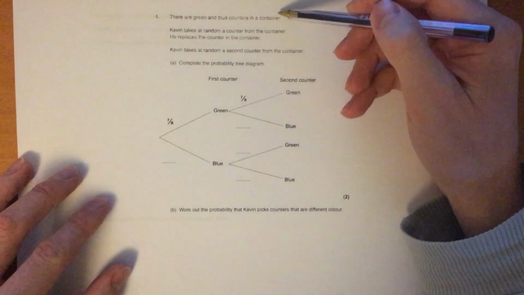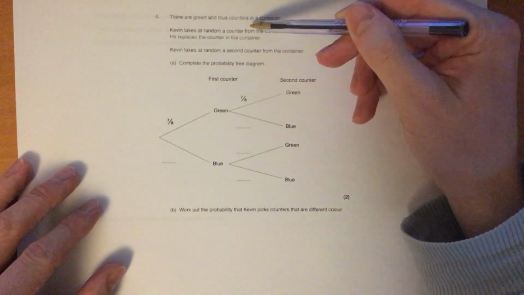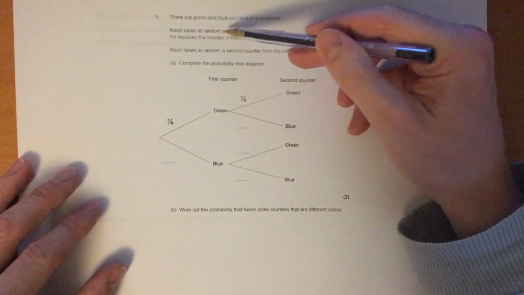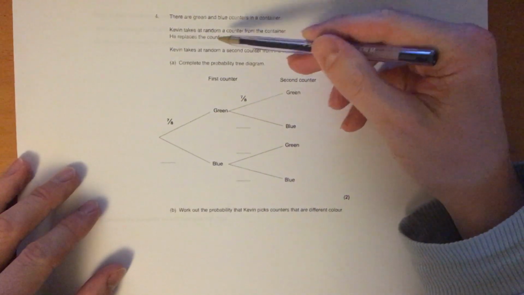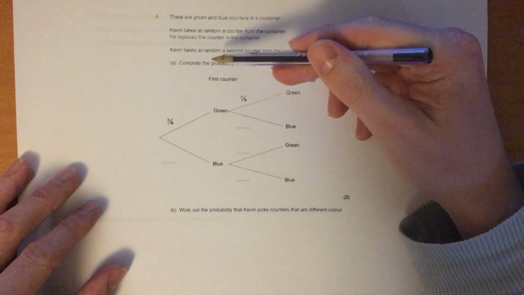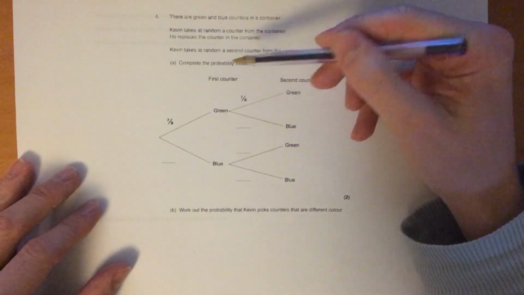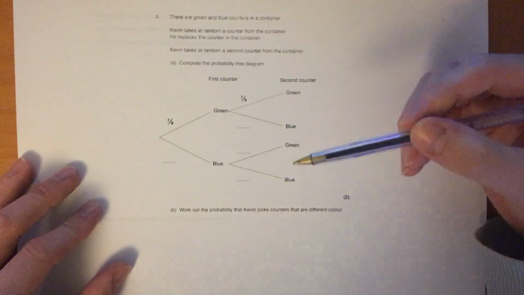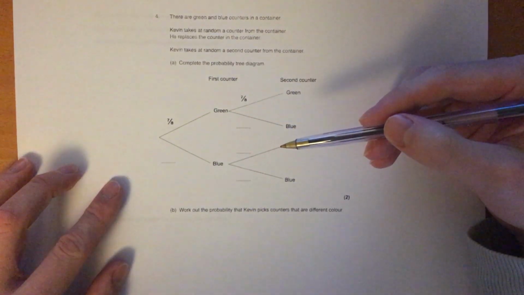There are green and blue counters in a container. Kevin takes at random a counter from the container. He replaces the counter in the container. Kevin takes at random a second counter from the container. Complete the probability tree. So this first part is identical to what you're used to from the previous session.